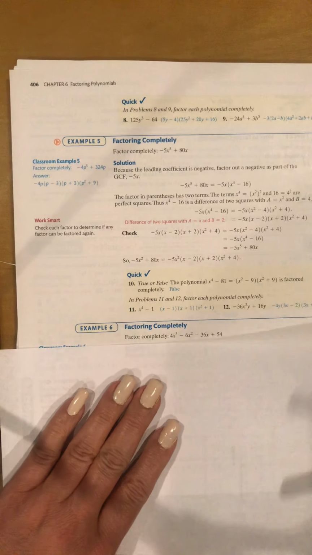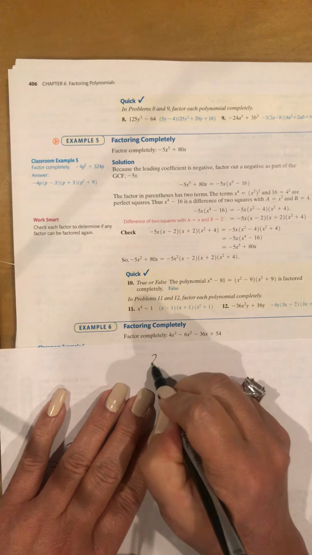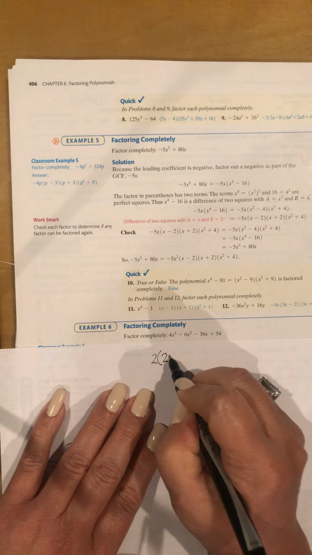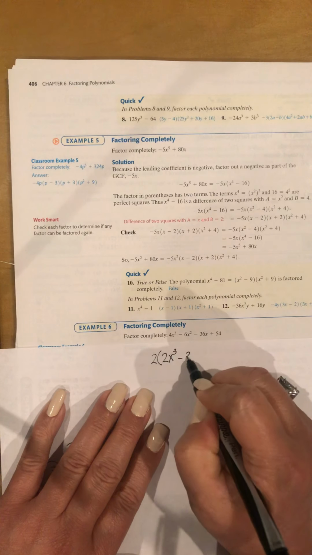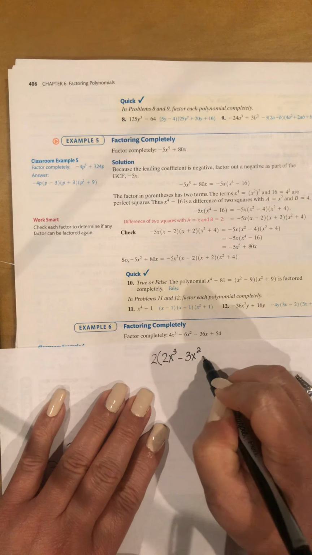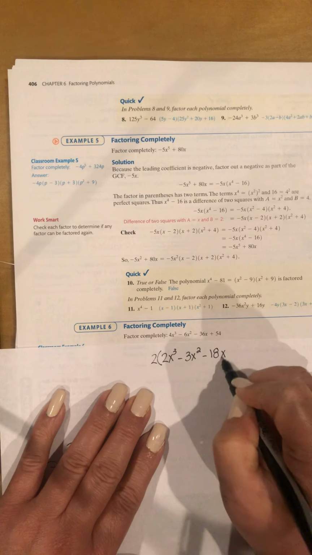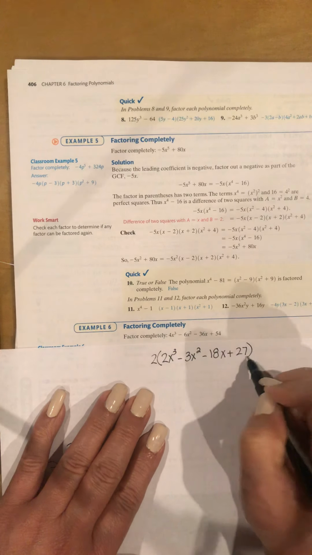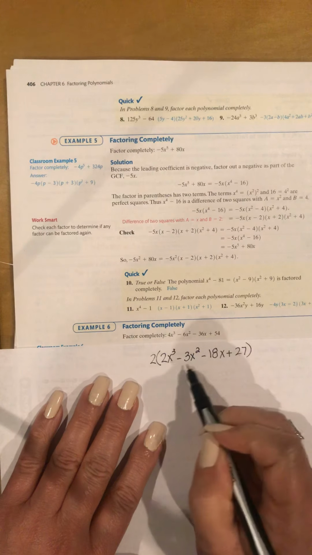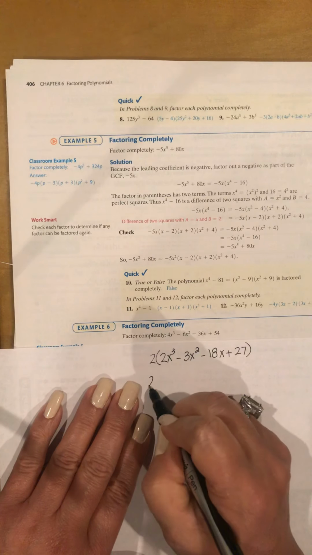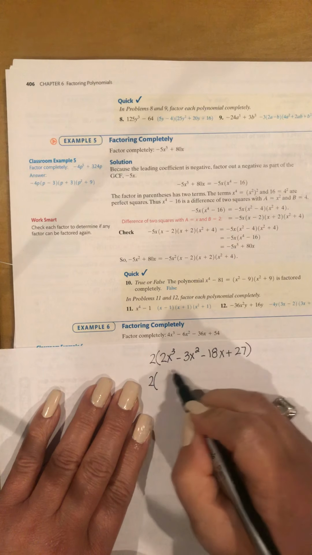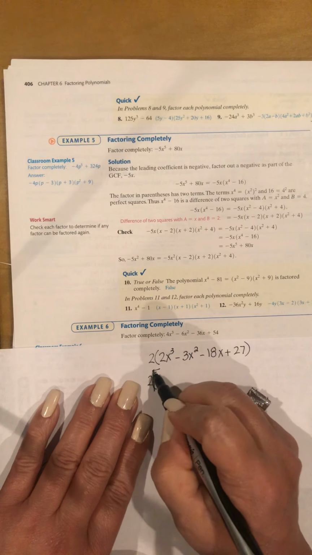And the last one, this one looks like factoring by grouping. And it looks like there is a 2 we can pull out of all these terms. A GCF of 2 out. If I take a 2 out, I'm left with 2x to the third minus 3x squared minus 18x plus 27. Okay, now I'm counting 4 terms. I'm going to factor by grouping. So that 2 comes out. Here, let's put a bracket here.